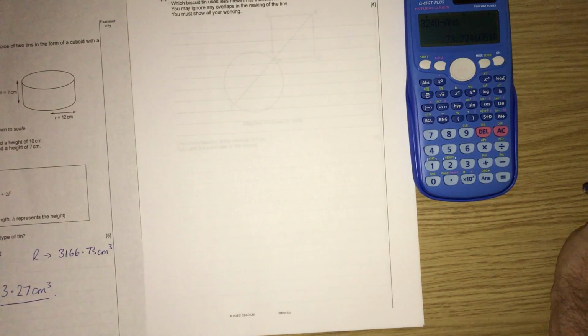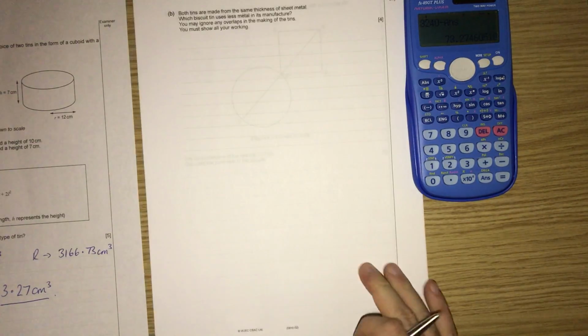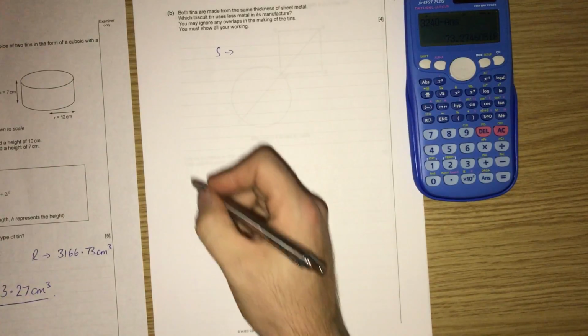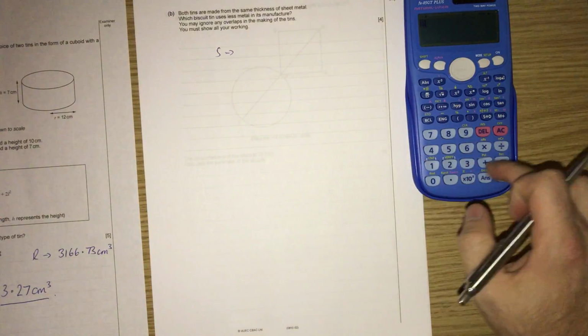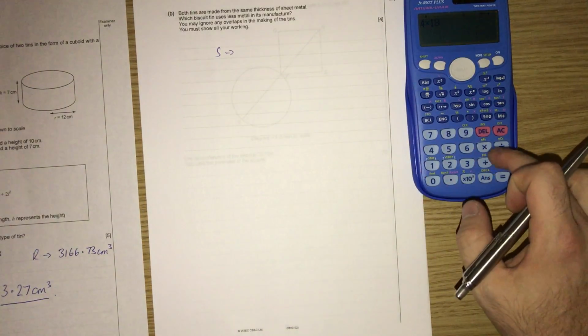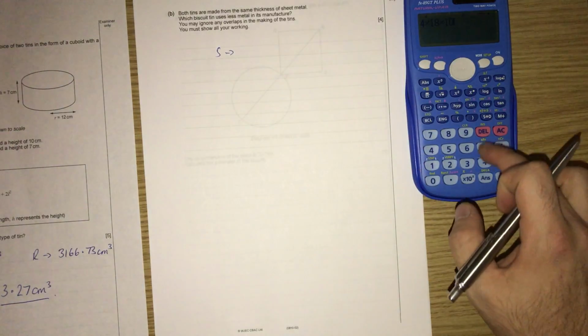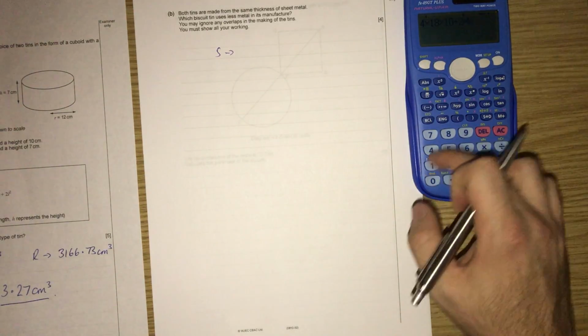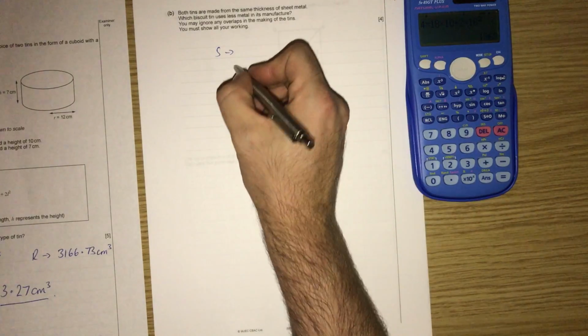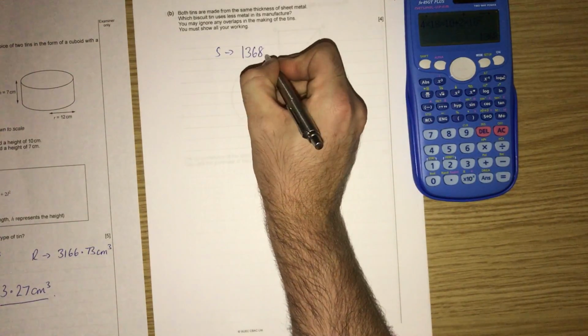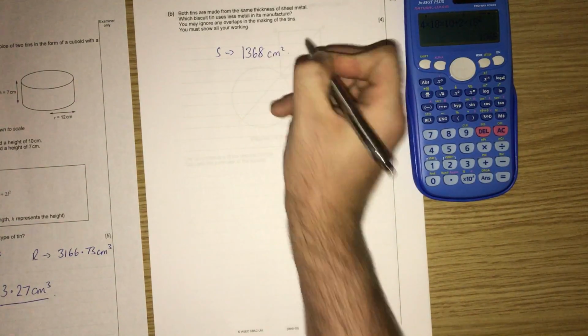Part B says they're made using the same tin. That means we're going to use the surface area formulas to show which one uses less metal. So the square one, the surface area formula is given to us, which is 4 times the length times the height plus 2 times the length squared. So that is 1,368 centimeters squared, because we're talking about an area.